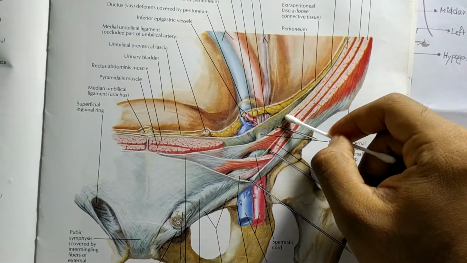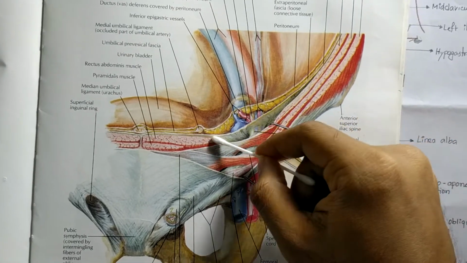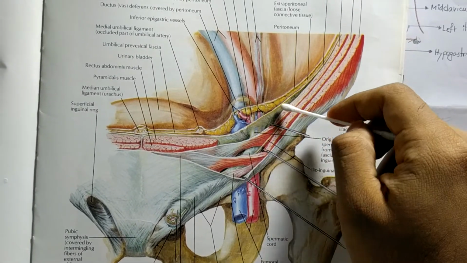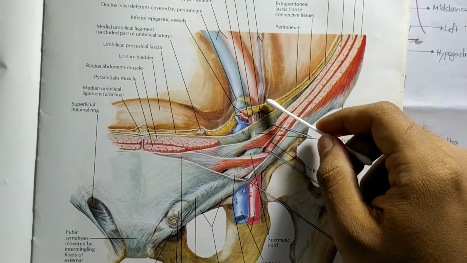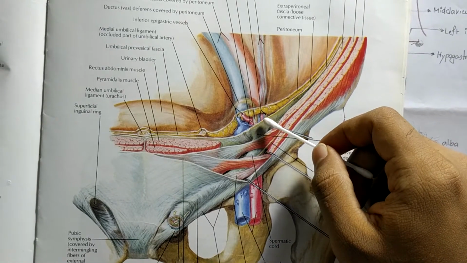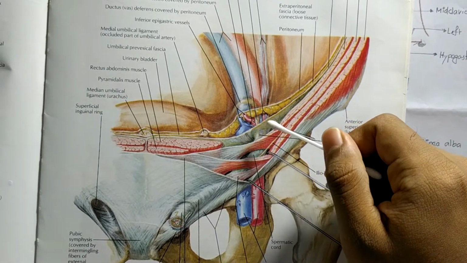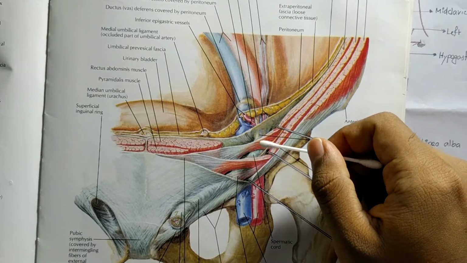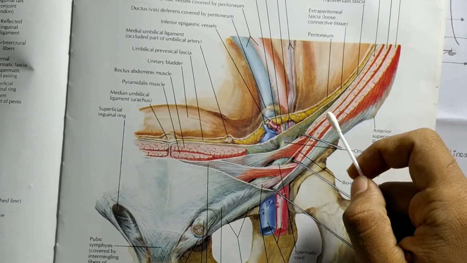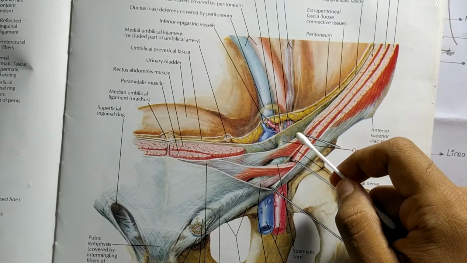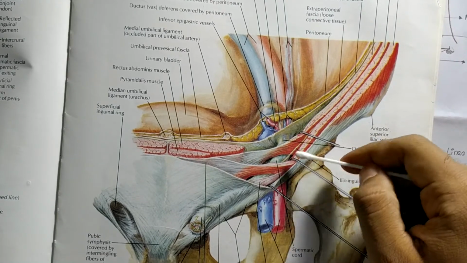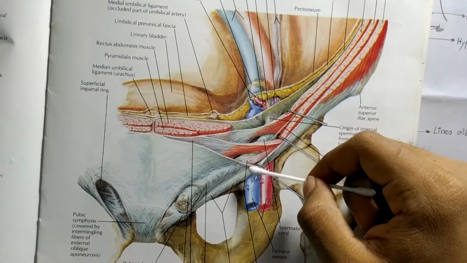So part of the transversus abdominis and the fascia transversalis form the posterior wall. This is the boundary of the inguinal canal.